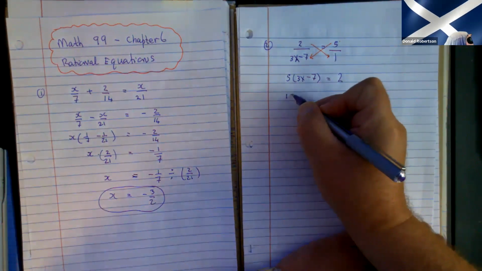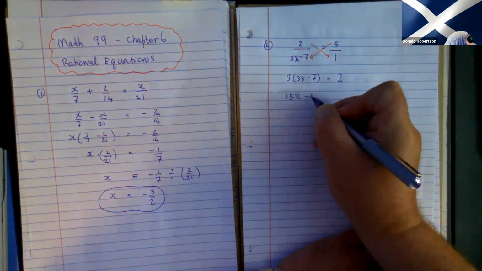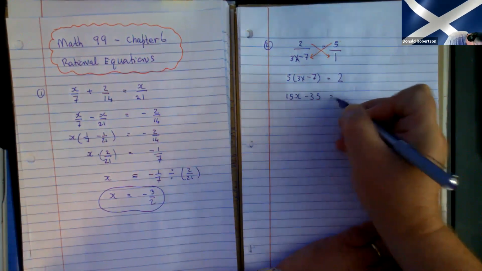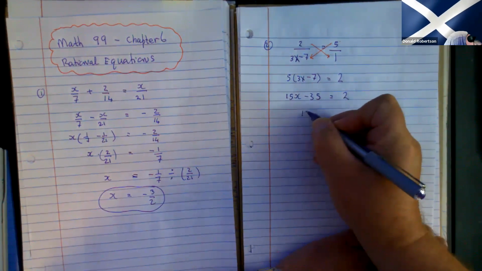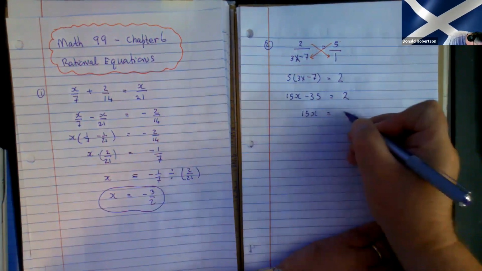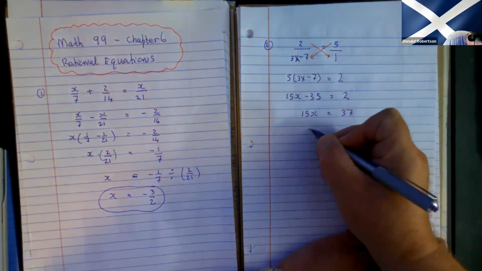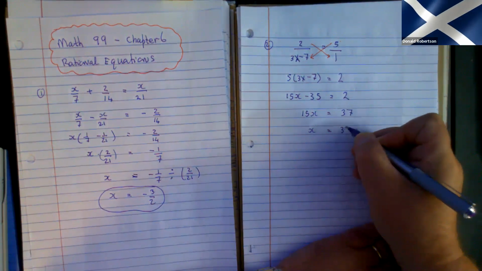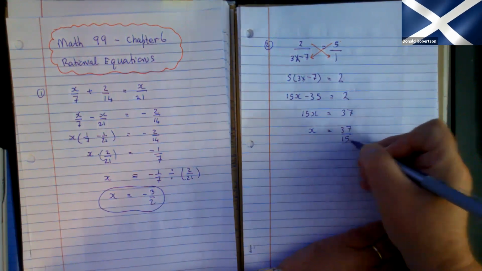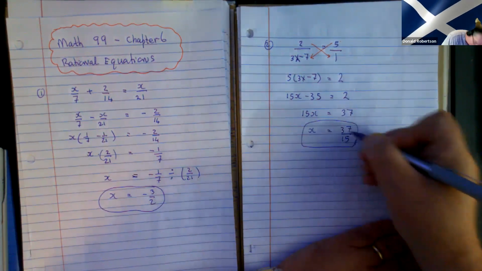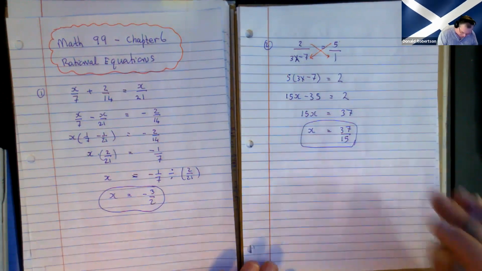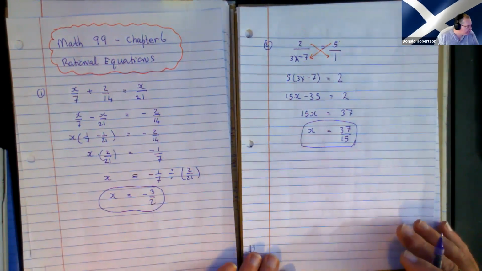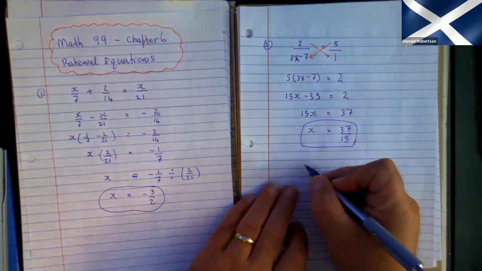You then can distribute the 5s. You can then add 35 to both sides. And finally, you can divide both sides by 15. And if it is possible, you should simplify that fraction. But this particular one doesn't simplify, so we don't need to do anything.